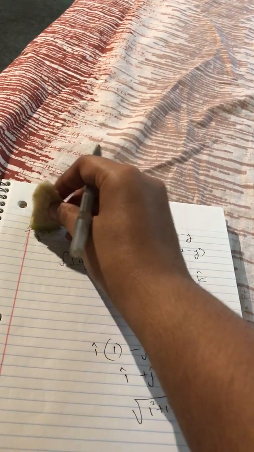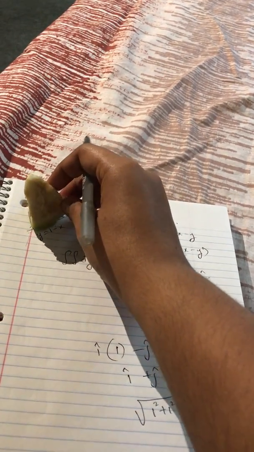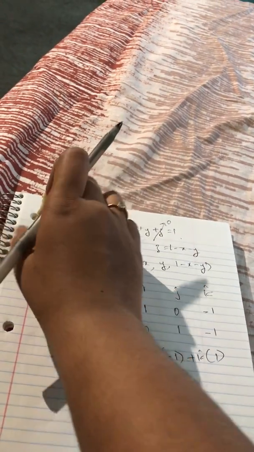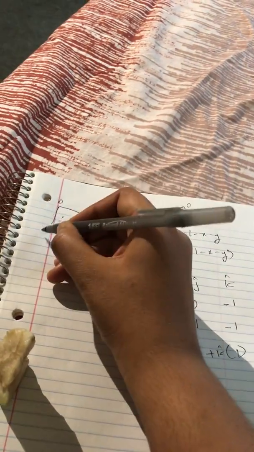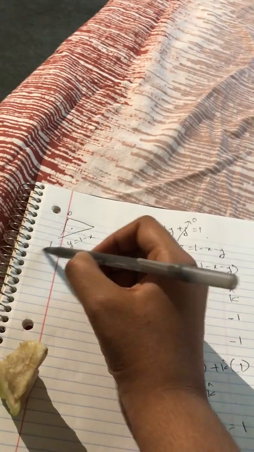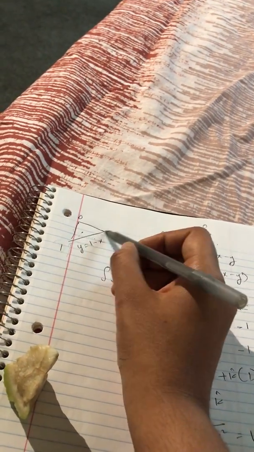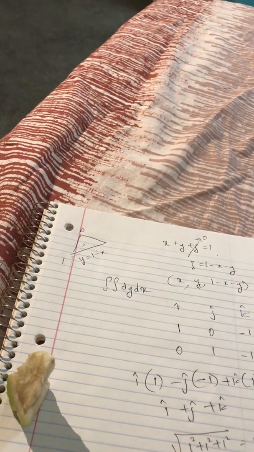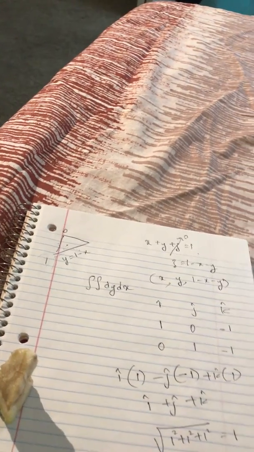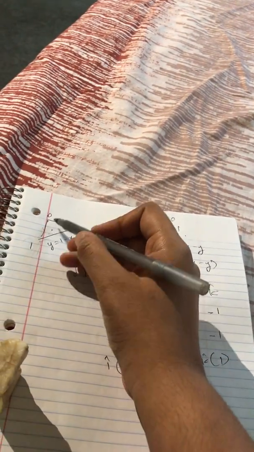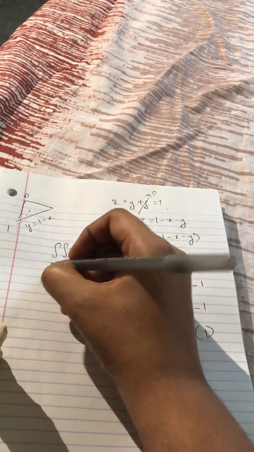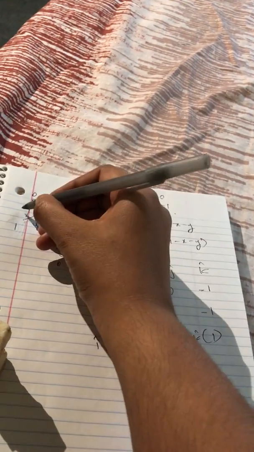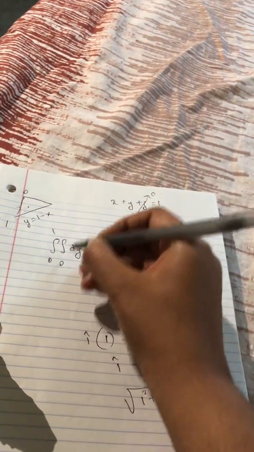I do not remember the configuration. I think this was the configuration. So it'll trace out that triangle. So the limits of integration for x should be from 0 to 1. How I got this one is I solved y is equal to 0 and y is equal to 1 minus x, and I got x is equal to 1, because along this line y is equal to 0. So the limits of integration for x are from 0 to 1 and y are from 0 to 1 minus x.